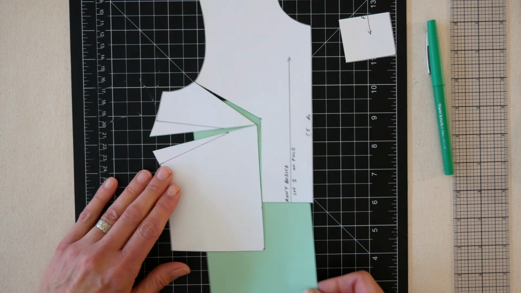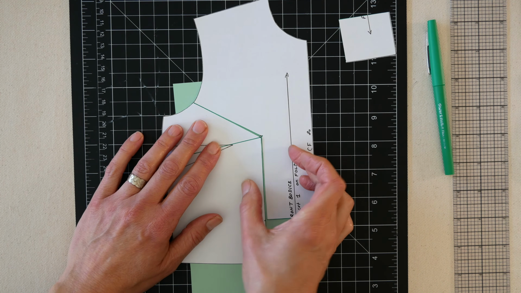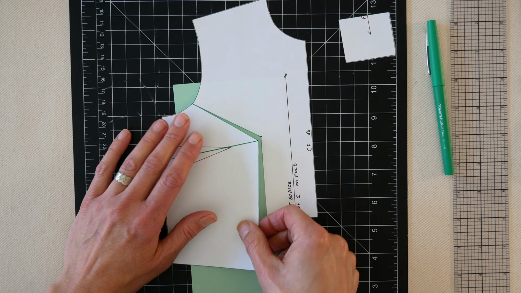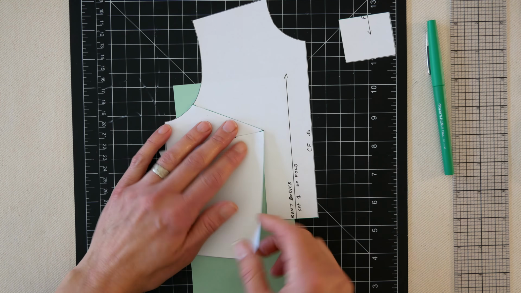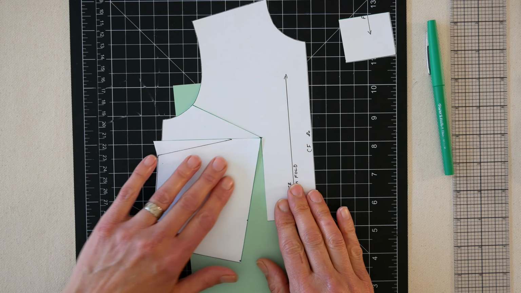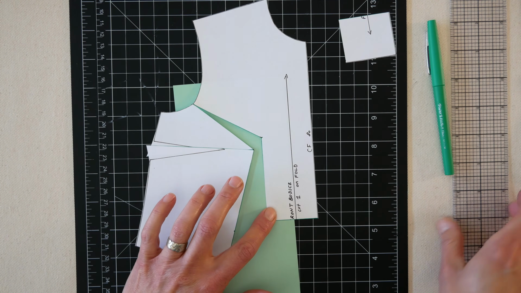You're going to slip a piece of paper under the open part of the pattern. Now, by how much do you need to reduce the bust area? You'll overlap the side part of the pattern and the front part of the pattern. You're going to overlap those by half the total amount you need taken out of the pattern.